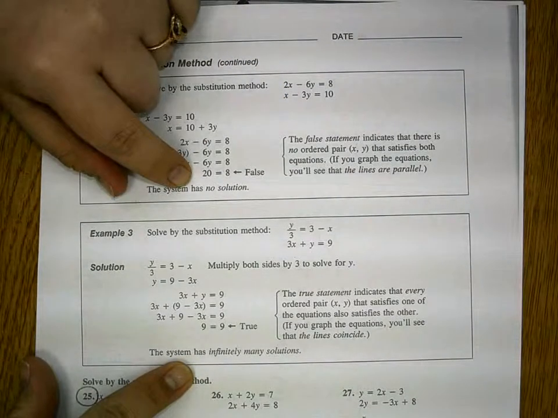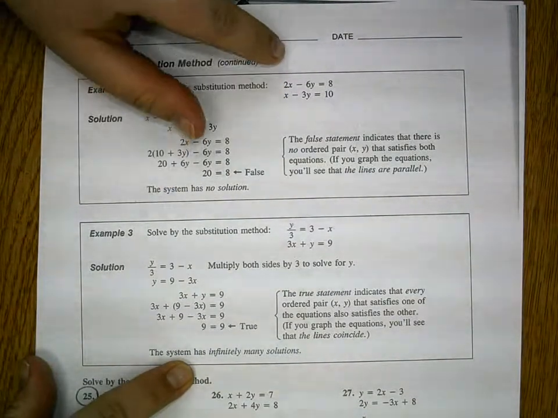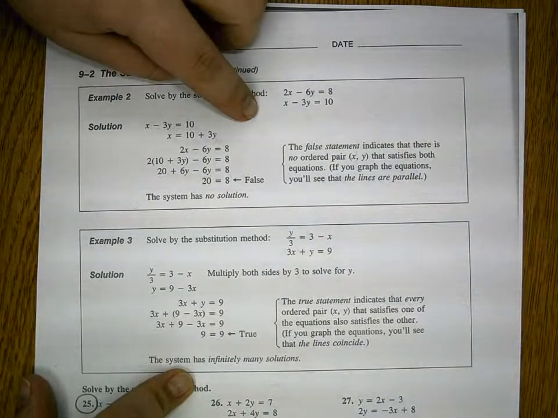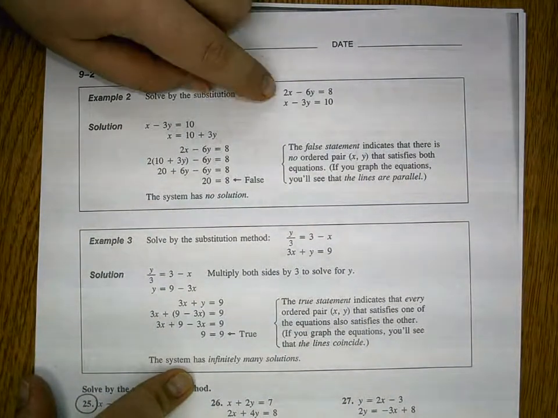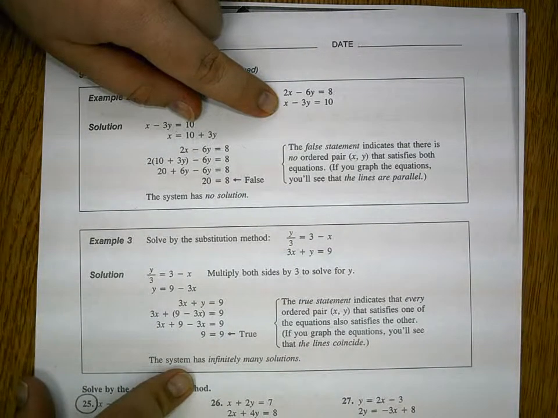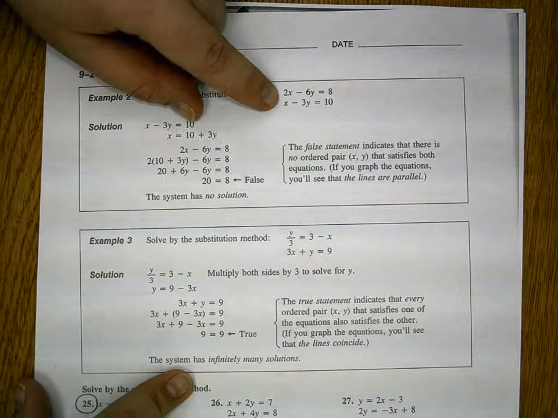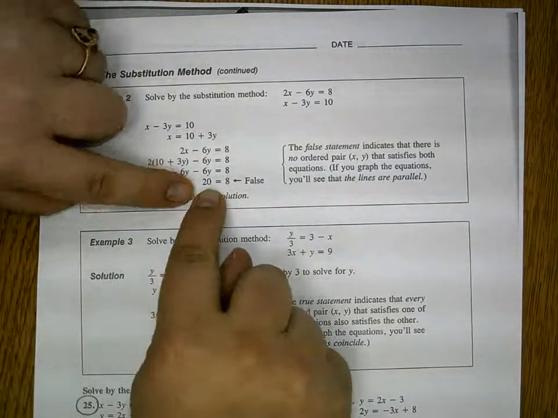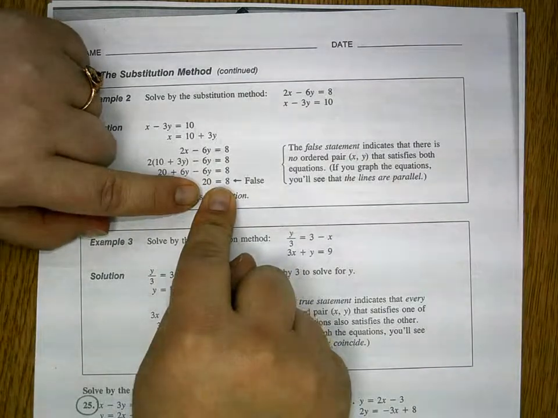And we're basically saying here that if they're parallel, they don't have any intersections, there are no inputs or outputs that are solutions for both equations at the same time. No x or y that are solutions for the equations at the same time. That's if you get a false statement.